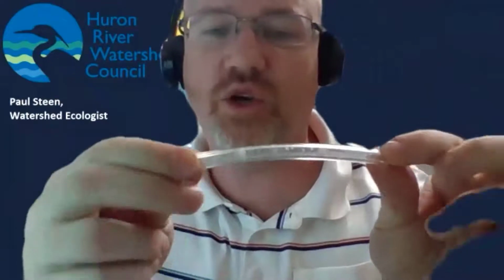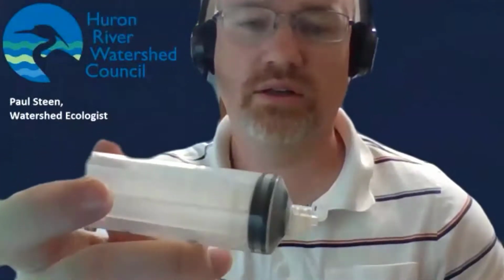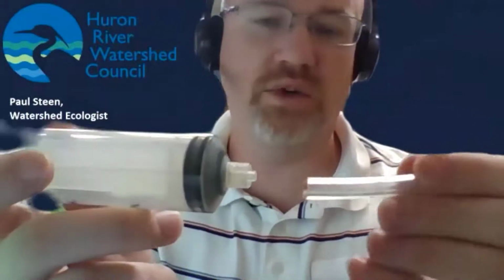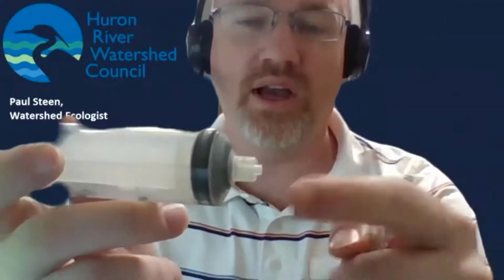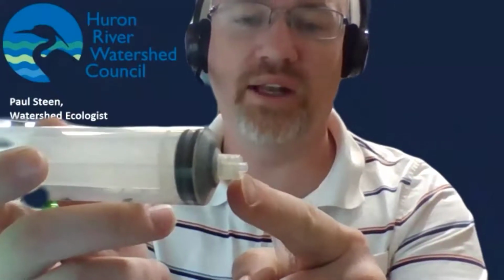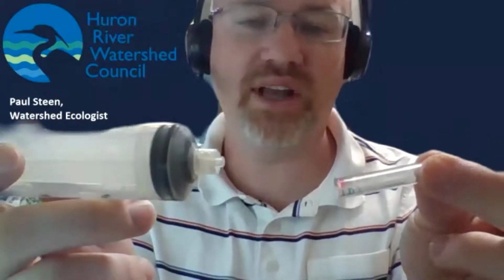We also have this, called the Tigon Tube. What you do with this is you take your syringe and the tube goes in there. Now the syringe will have these threads in it. The tube does not have threads.